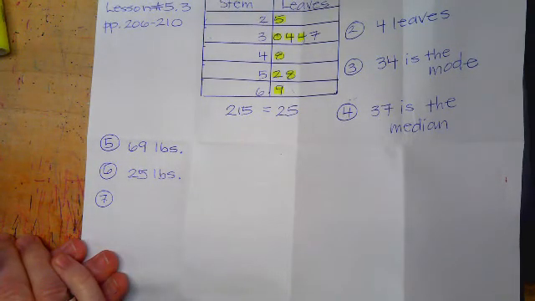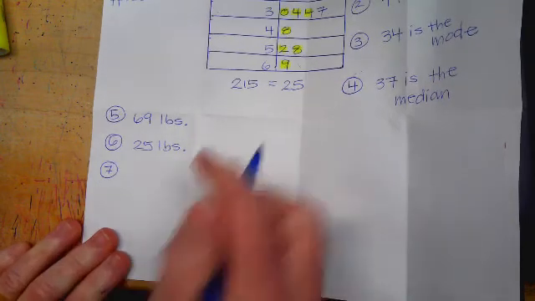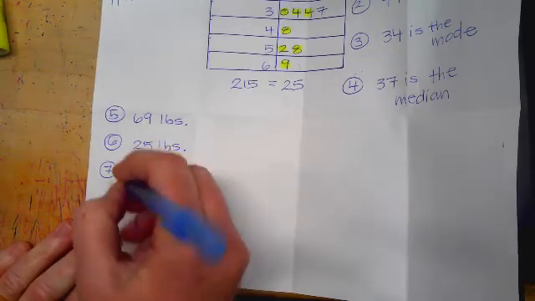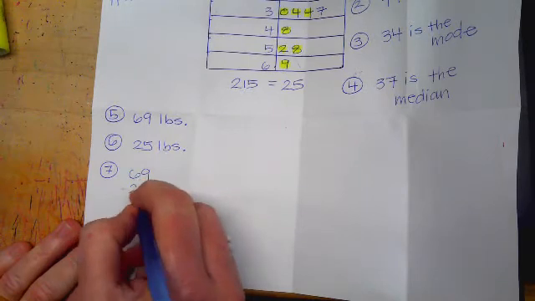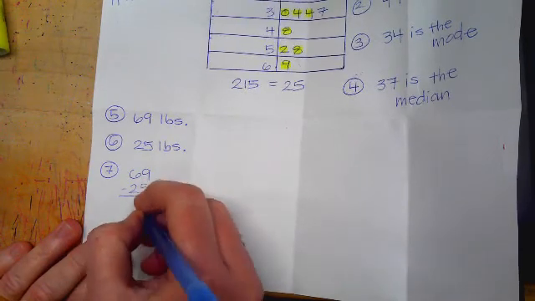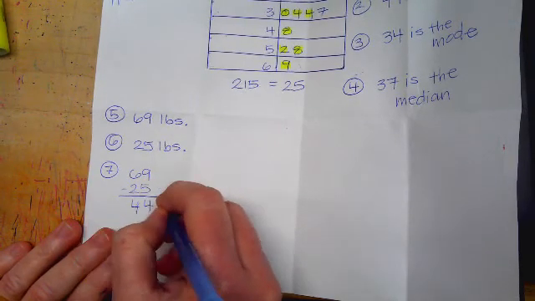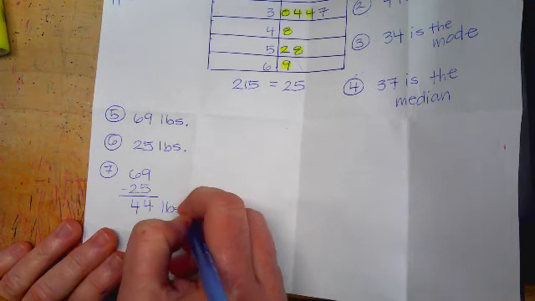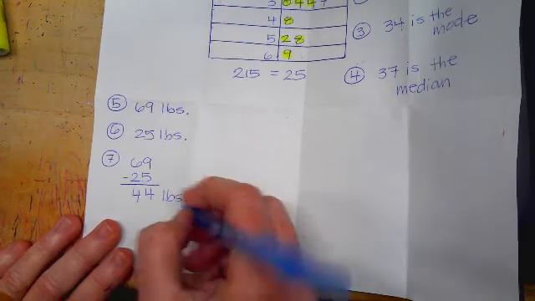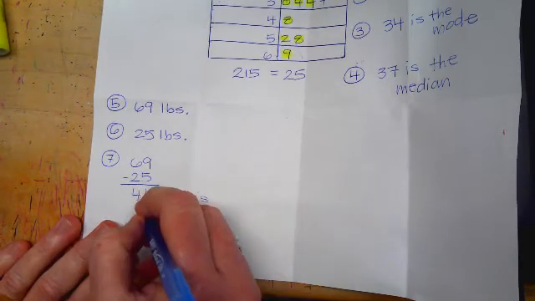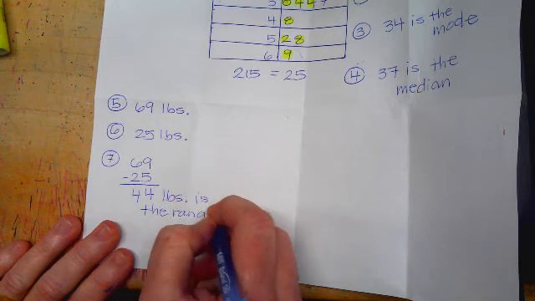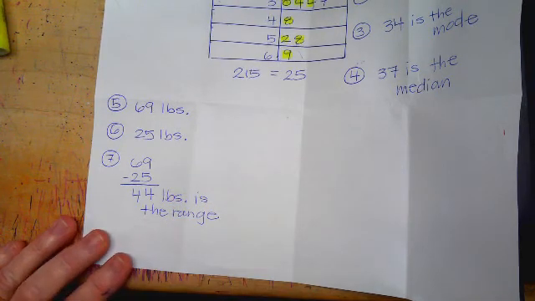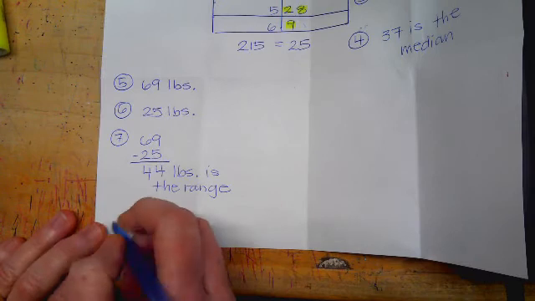Okay, let's do number 7. The difference between the least and the greatest weight of a crate of potatoes is blank pounds. So the greatest is 69. The least, we said, is 25. So the difference is 44 pounds. Right? So the range is 44 pounds.